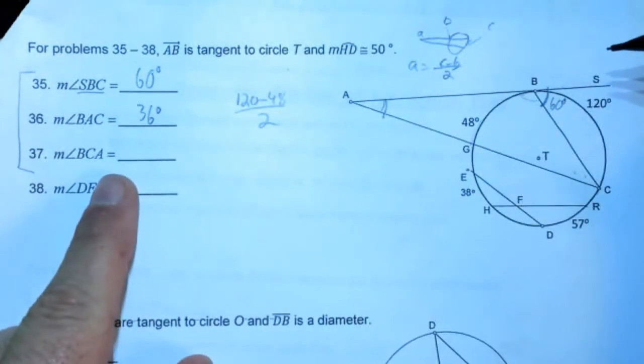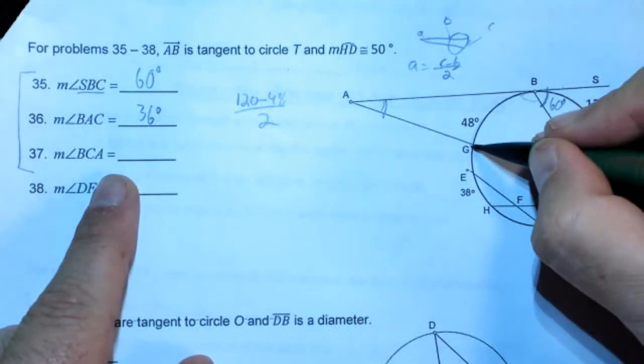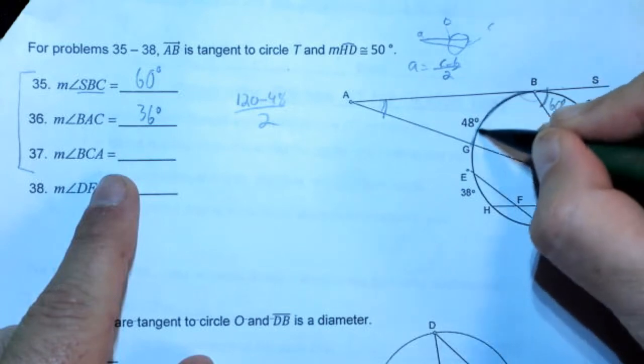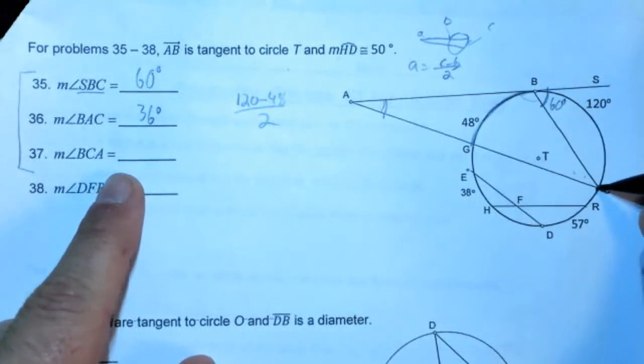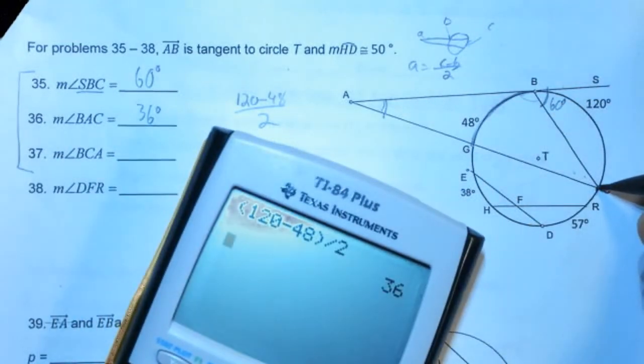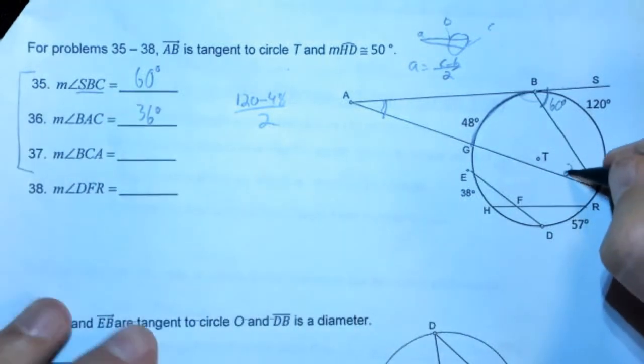Now, for angle BCA, well, C is an inscribed angle, and its intercepted arc here is arc GB. So C is going to be half of that. So 48 divided by 2 is going to give me 24 degrees.